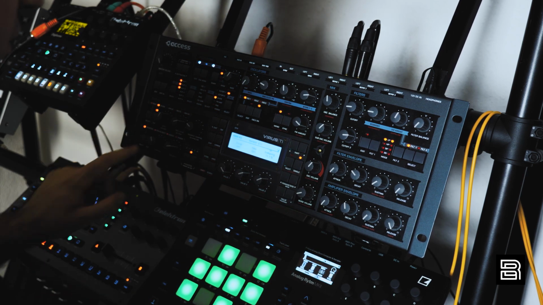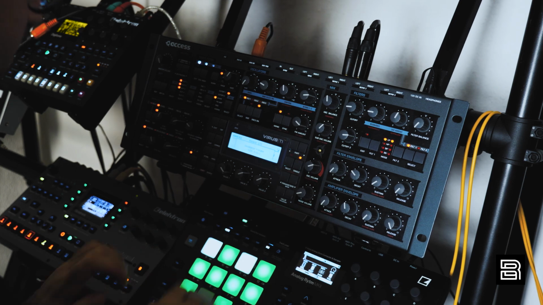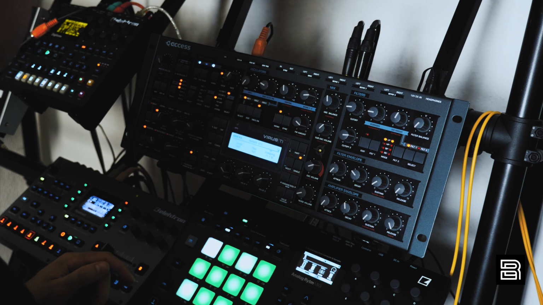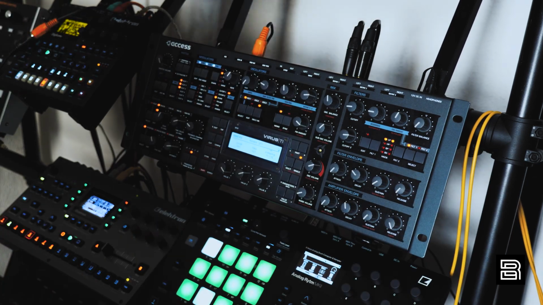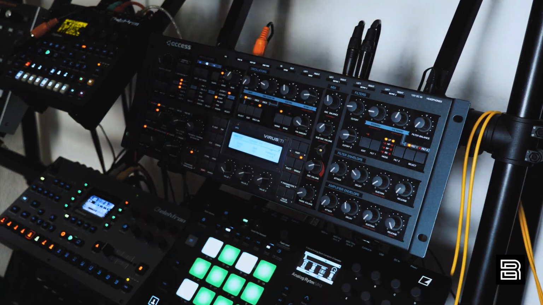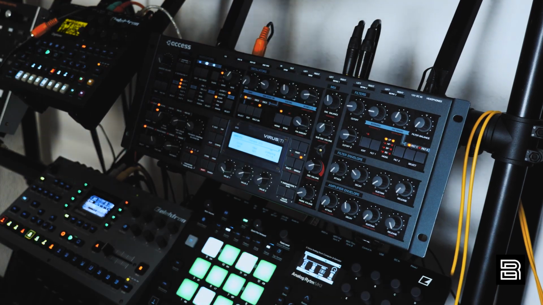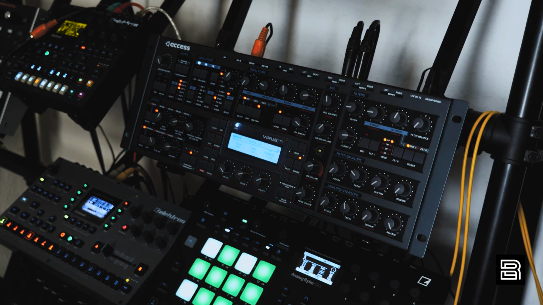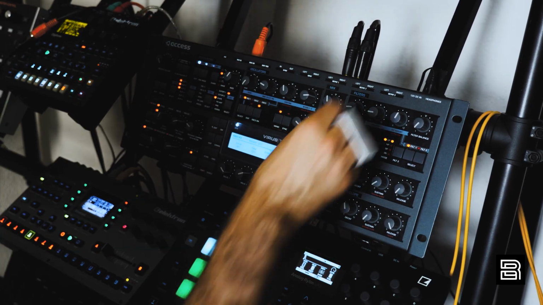So much in here. It's just so much. And this is just one patch I made.